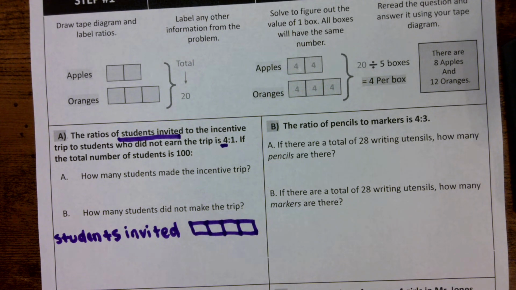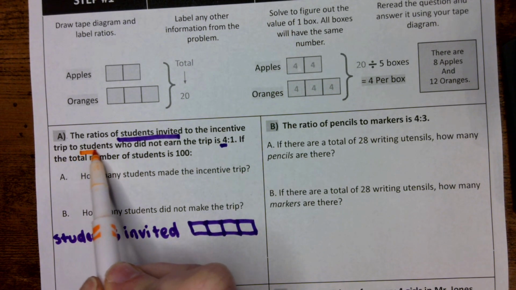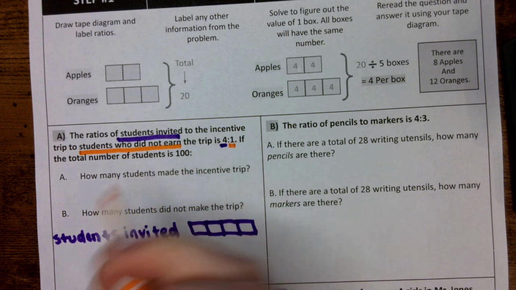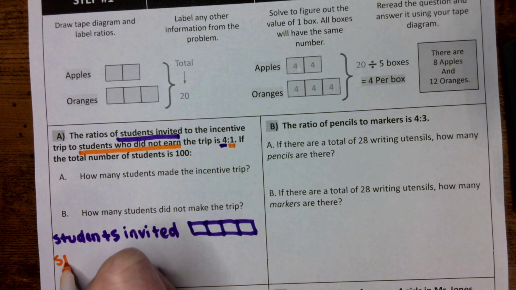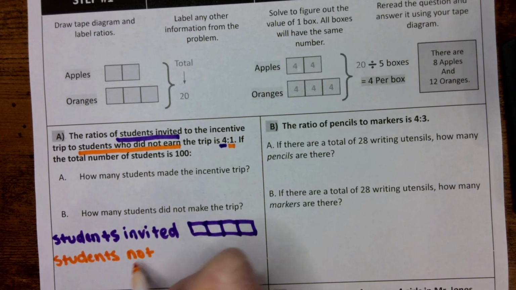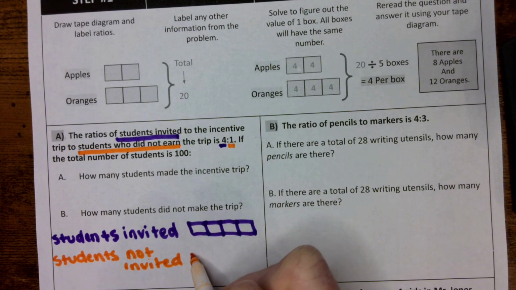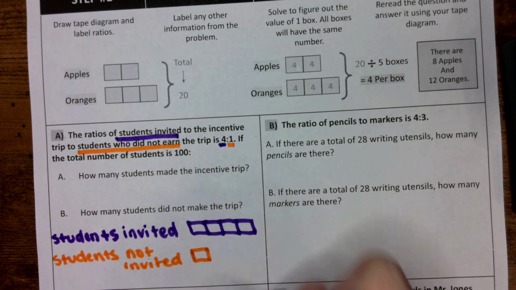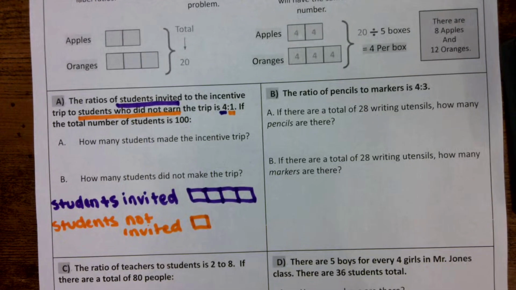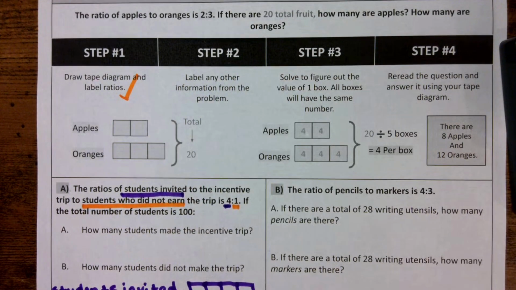Then it's students who did not earn the incentive trip, who are not invited. 1. So I'll just write students not invited. And I'll draw 1 box right beneath our first box. Okay, so we completed step number 1.